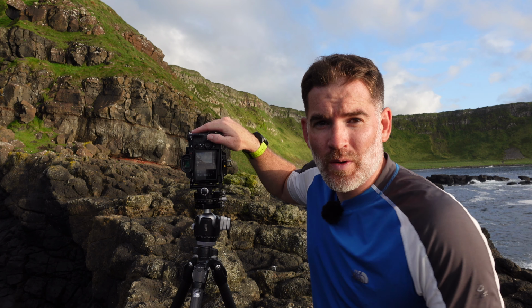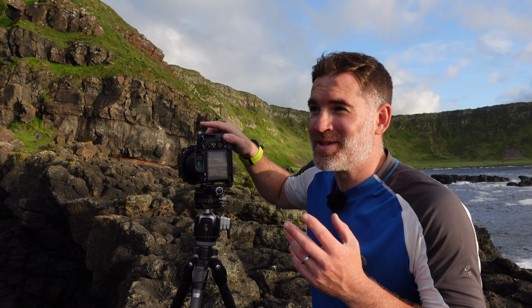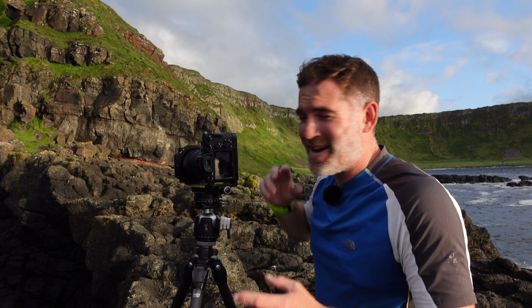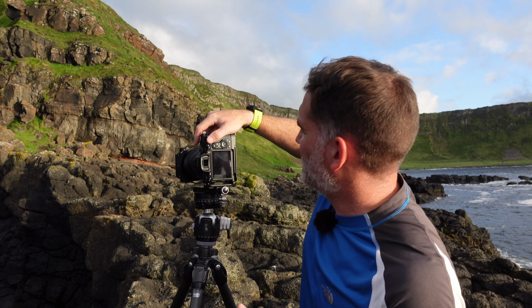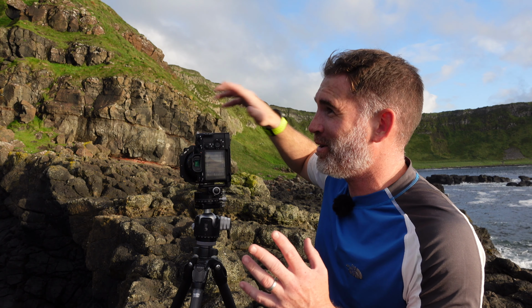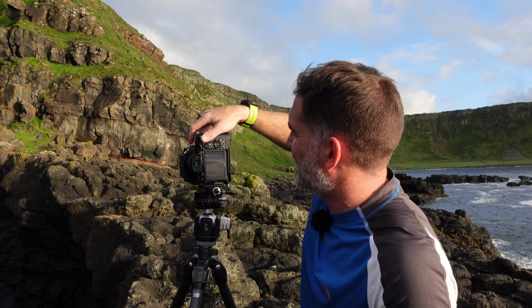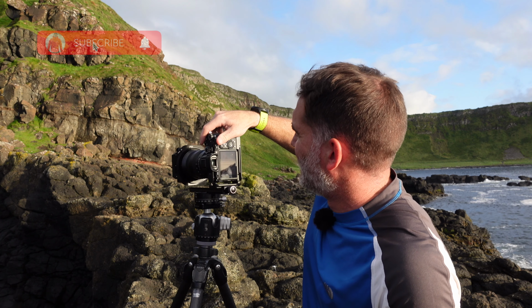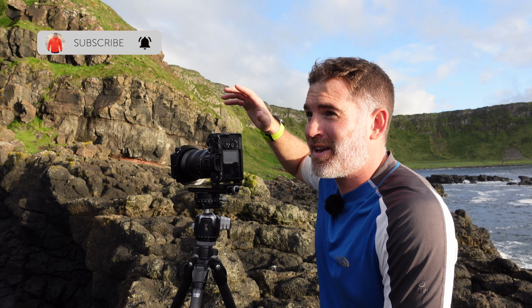Okay, so what I thought I would do is give you a nice introduction about how to set up a pano and what your settings should be. But as you can see, the light has kicked off here already, and I'm literally just going to try really quickly and get this in the bag before the light goes.